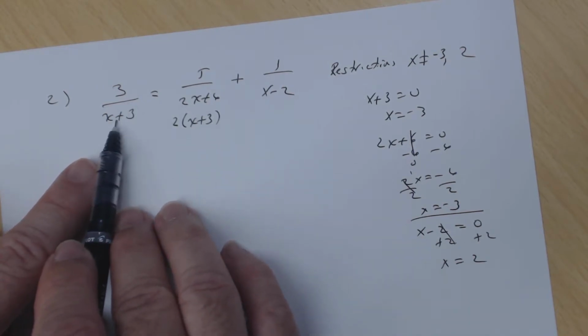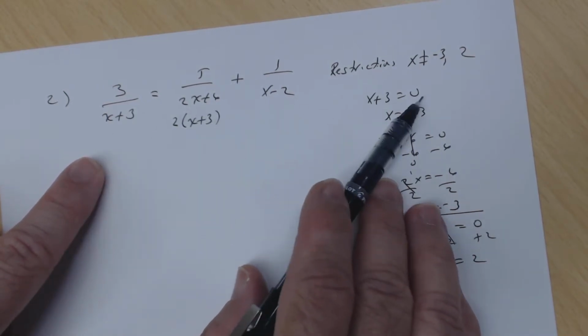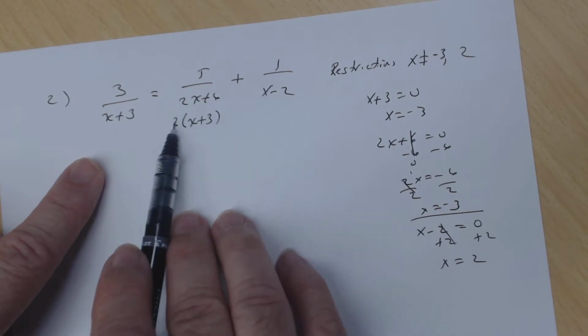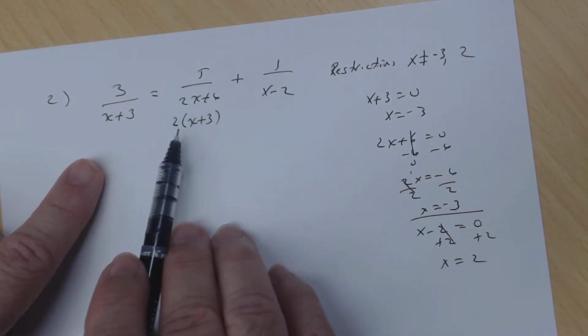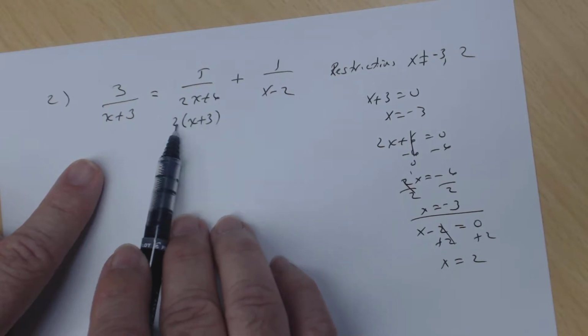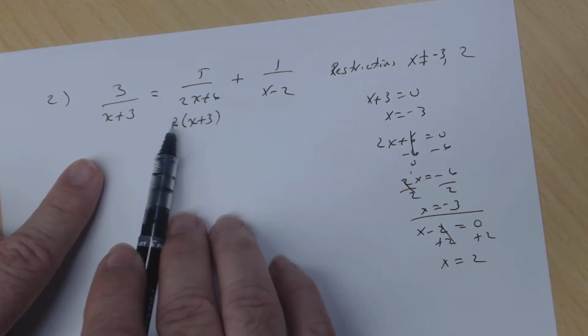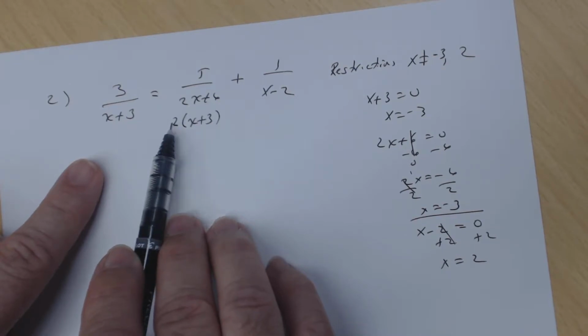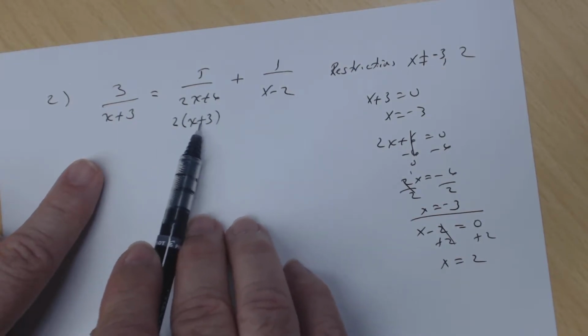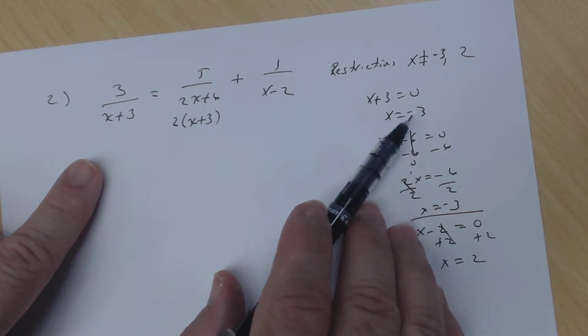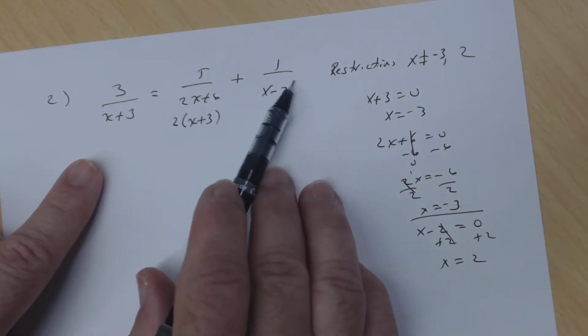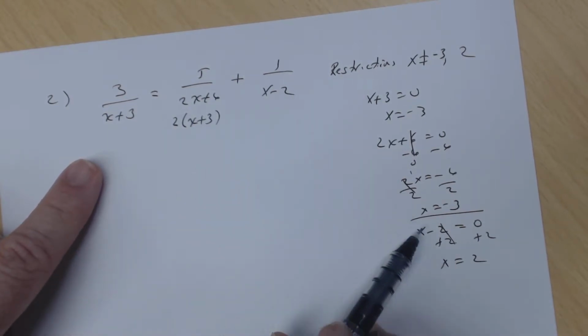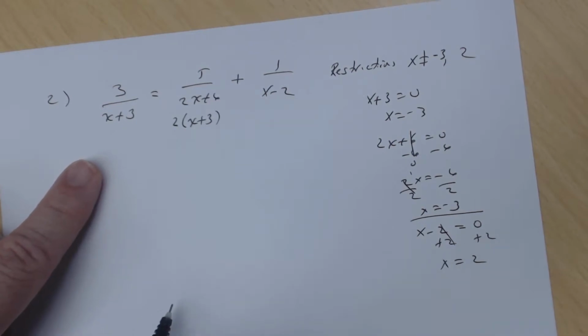So this factor, x plus 3, is equal to 0. Over here, this denominator has two factors, a 2 and an x plus 3. This factor here doesn't have a variable, so leave it off. You're not going to set that equal to 0, but you're going to set this equal to 0, which you already did. X plus 3 equals 0, you get x to be negative 3. This factor, you're going to set that equal to 0, and you get x equals 2.